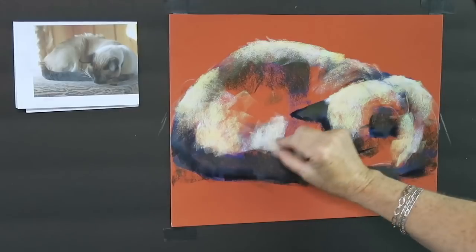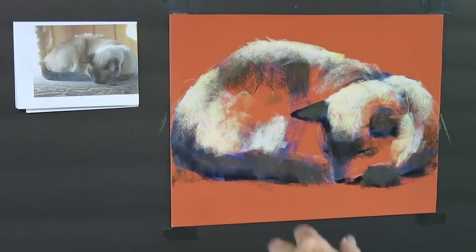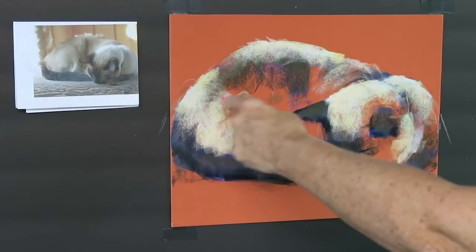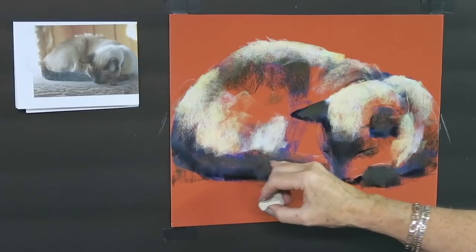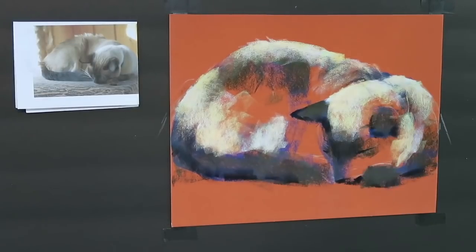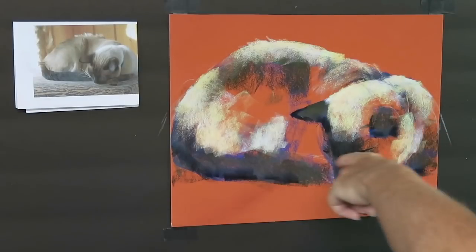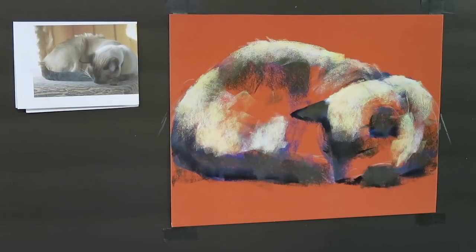And I'll just hit it with that. So you can see that I've built up layers of color, starting with the dark, going on to the light, and now we're going to do middle value. One thing that I did not mention is the marks that I'm making.